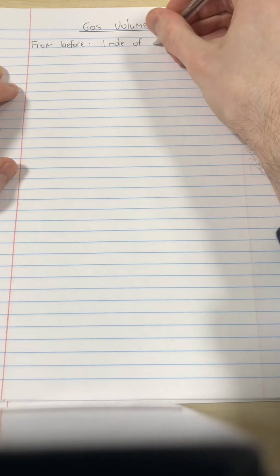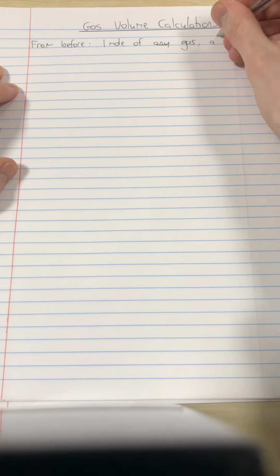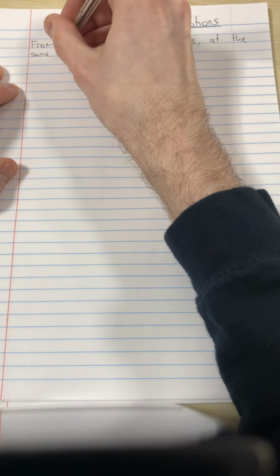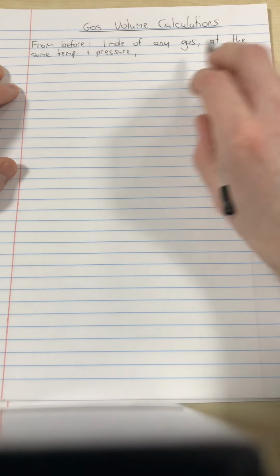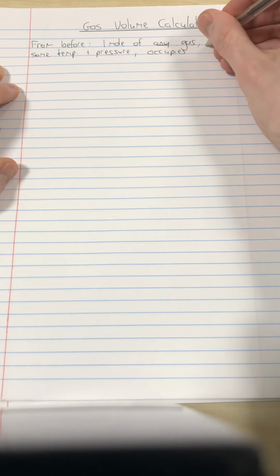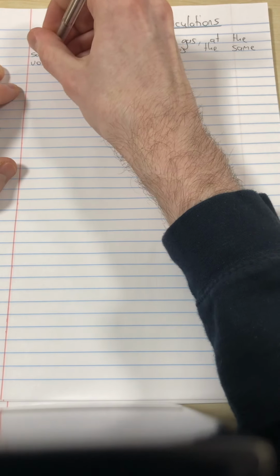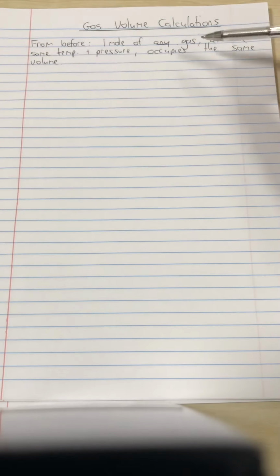From before, 1 mole of any gas, and you should know this, obviously at the same temperature and pressure, occupies the same volume. Because that concept there links into what we're about to learn.